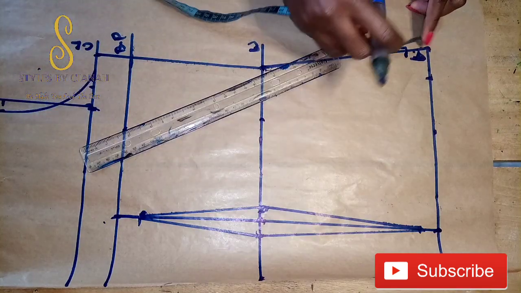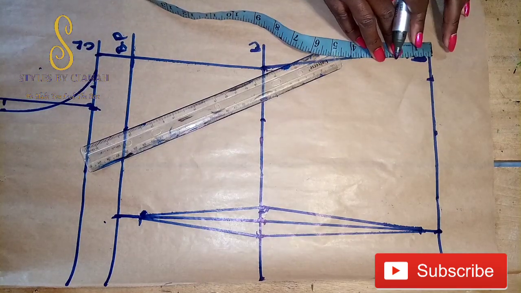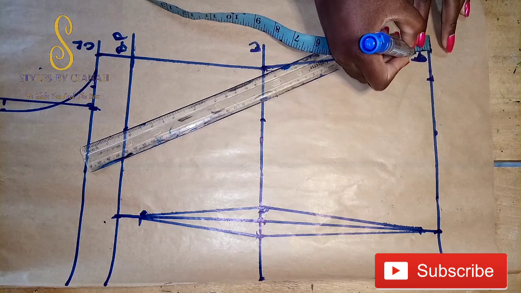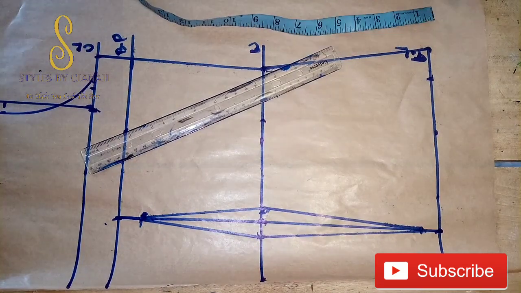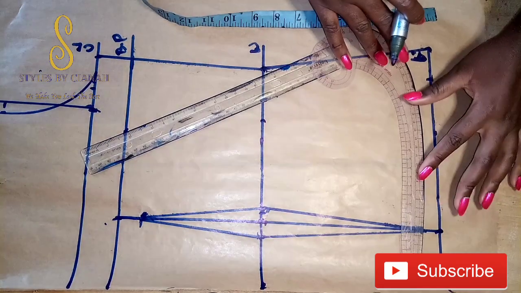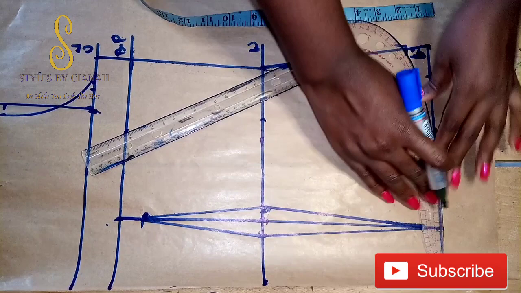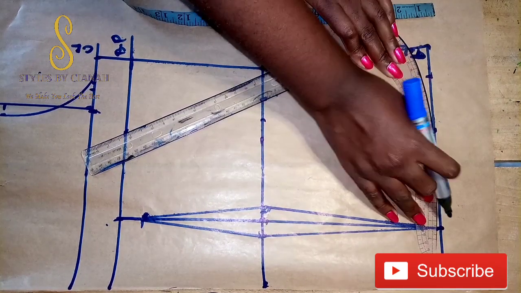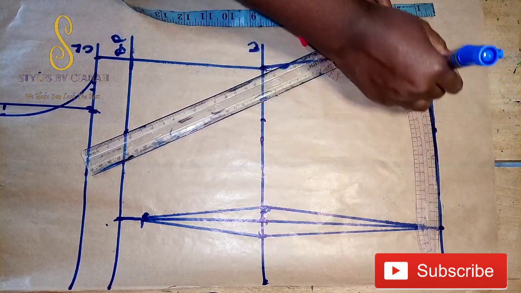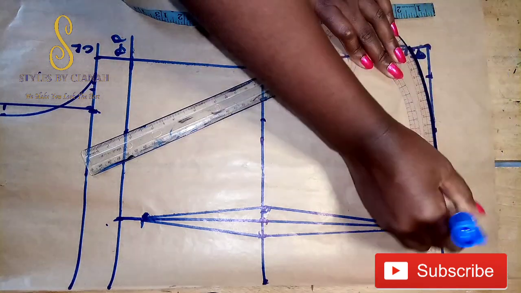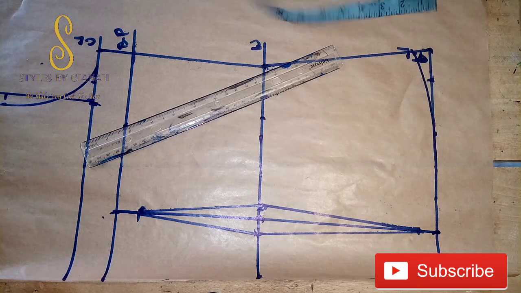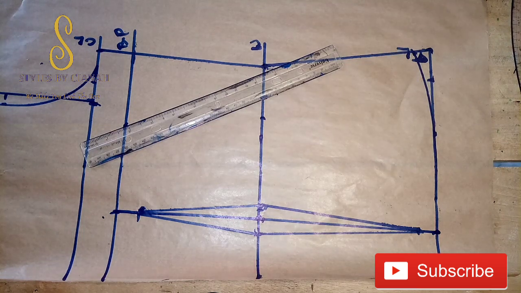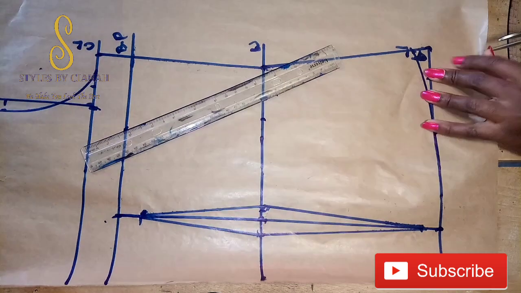So the next thing we do is that on our top length, we are going to come up by 1 inch. So we are coming up by 1 inch. Then we use our curve to connect our top length to that 1 inch that we came up with, and that's just to give our top a nice shape. So we are done with it. The next thing we are going to do now is to cut out our pattern from the pattern paper.